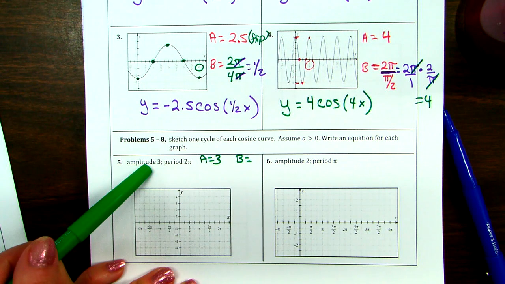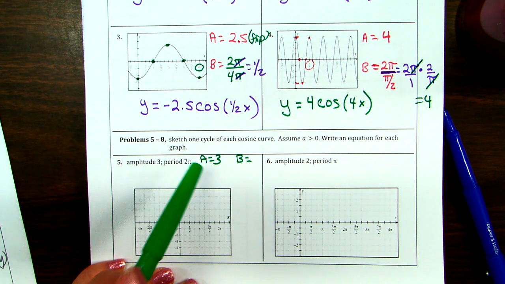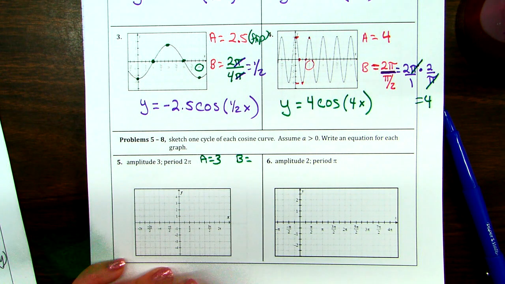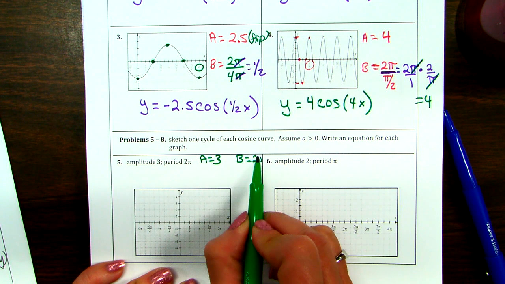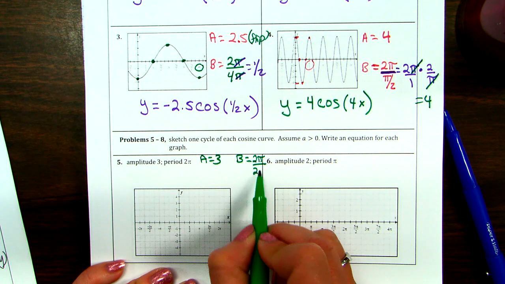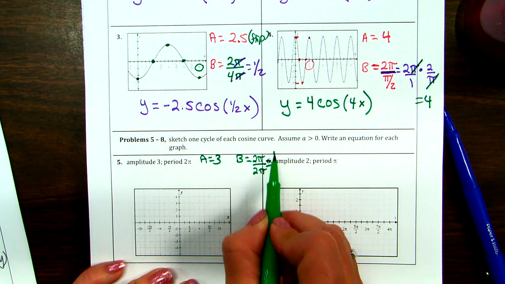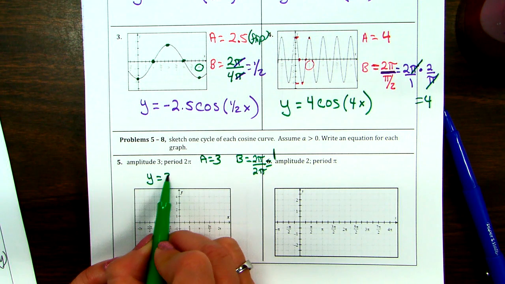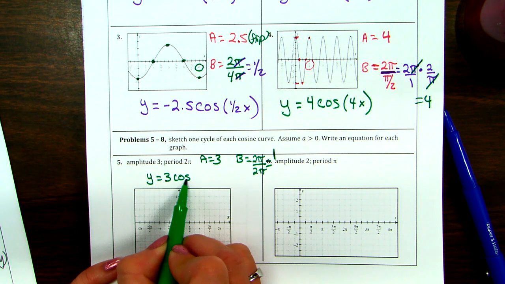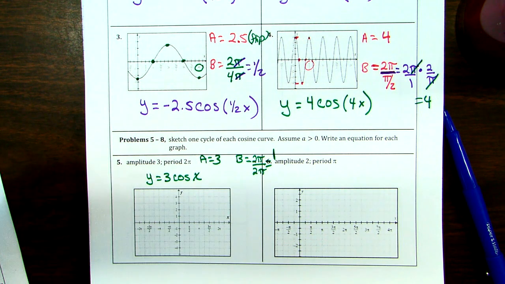Amplitude is 3. The period is 2 pi. So to find B, I do 2 pi divided by the period, which is just 1. So the equation, 3 cosine 1x, I don't need to put it there.